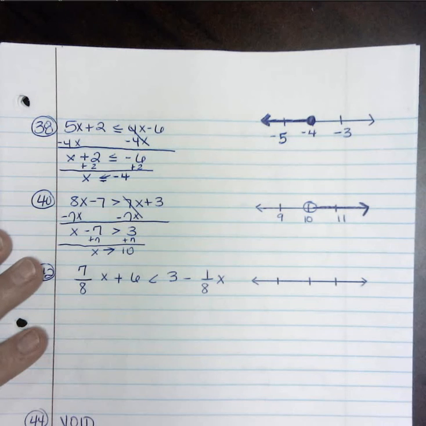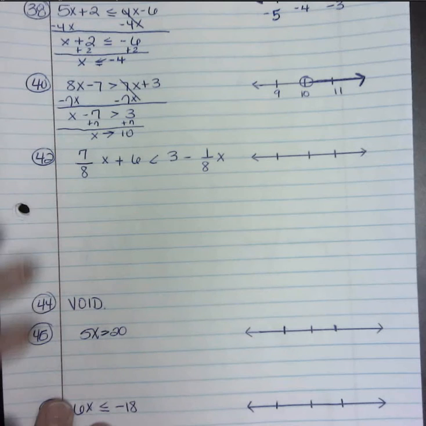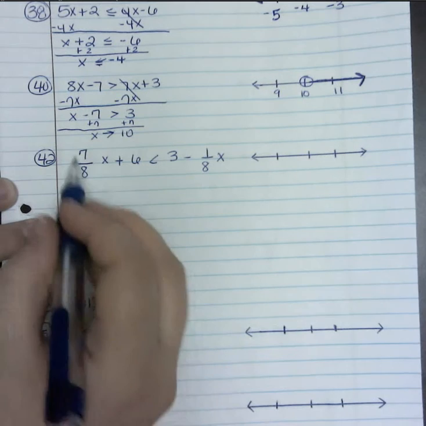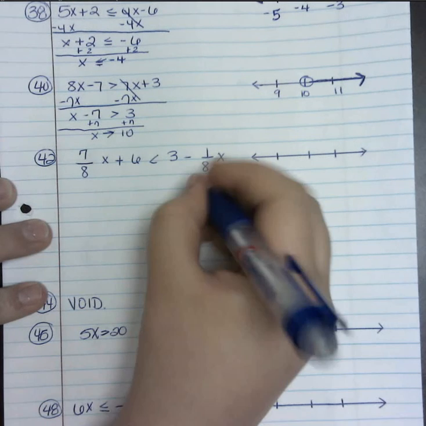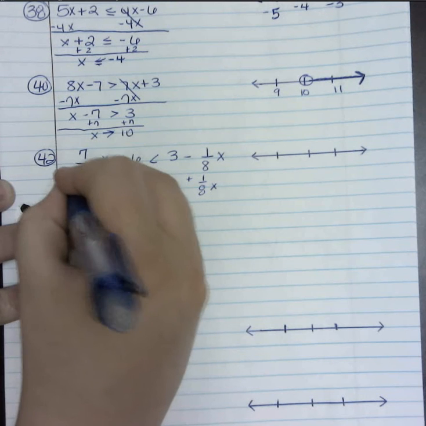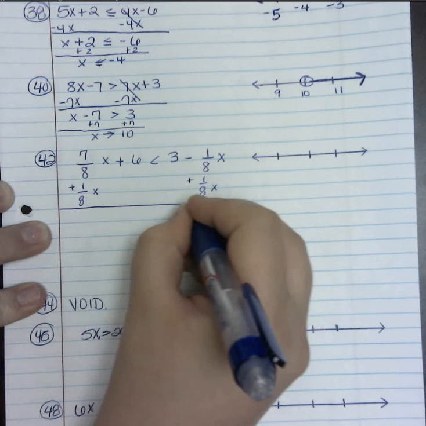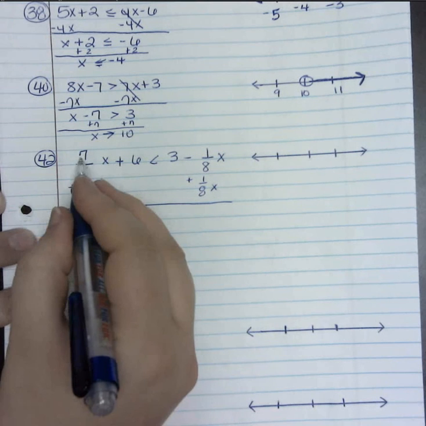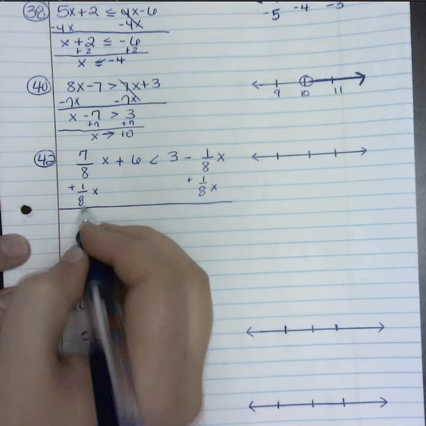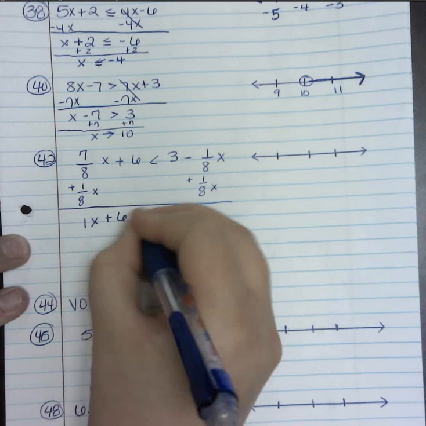Okay. All right, don't let these fractions scare you on number 42. So this -1/8x is smaller than 7/8. So I'm going to add 1/8x to both sides. So 7/8 plus 1/8 gives me 8/8, which is just 1x, plus 6 is less than 3.